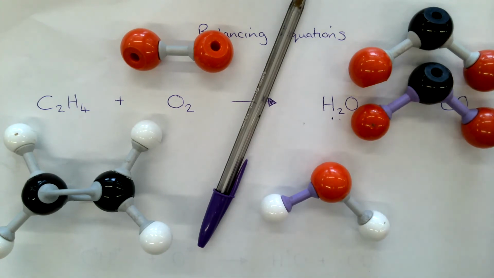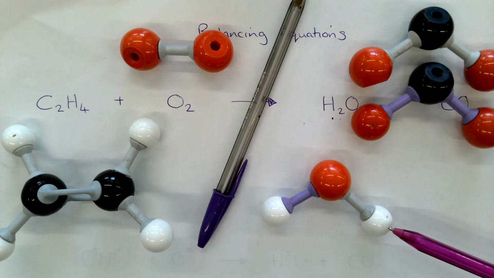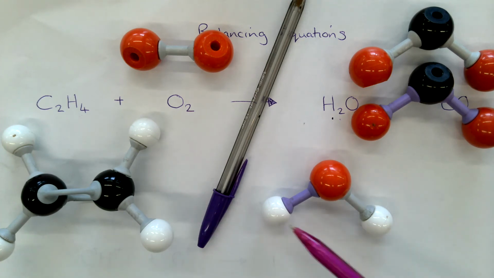Hopefully you've spotted a problem. You can see that I've now got far too many oxygens. 1, 2, 3, 4, 5 oxygens. I've only got 2 here. That's going to be a problem. So we're going to balance that in a minute. I can also see that I've only got 2 hydrogens here. I've got 4 here. Well, that's an easy one to do, because how many water molecules am I going to need in order to have the right number of hydrogens? Pause it and check.